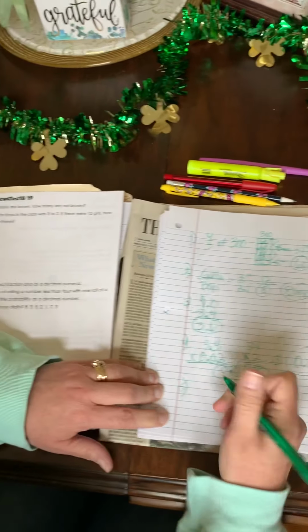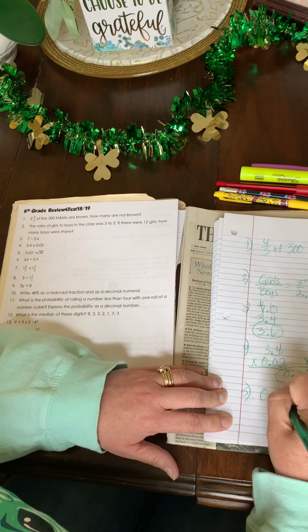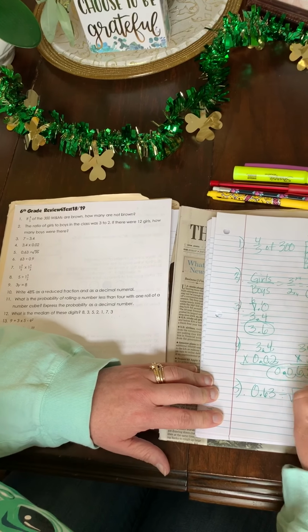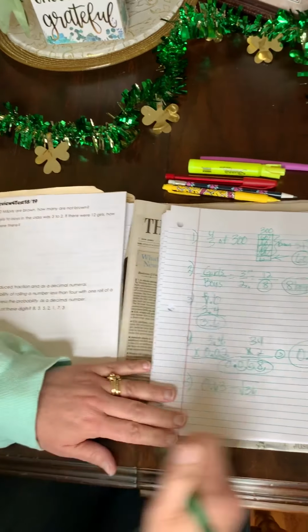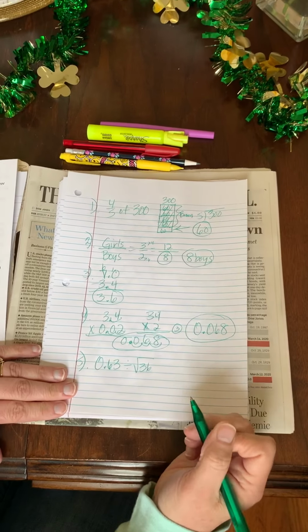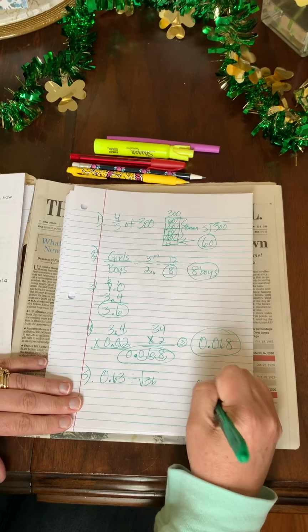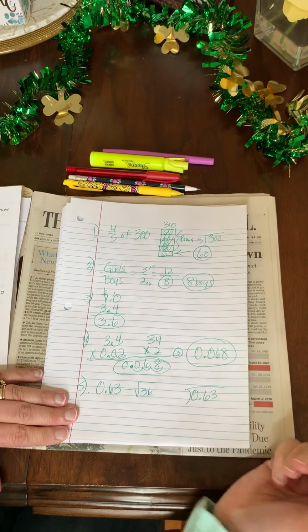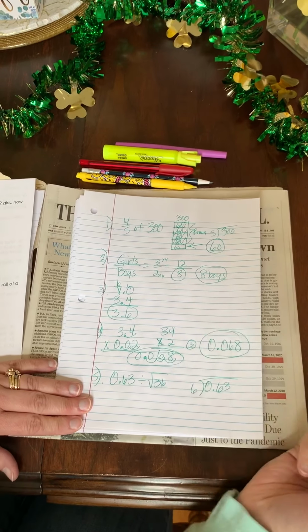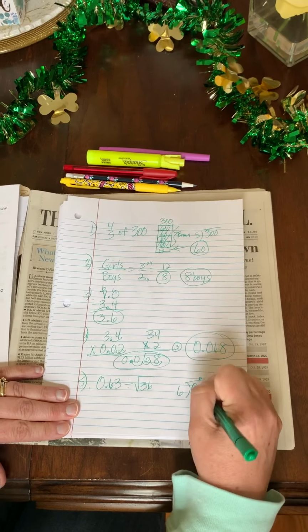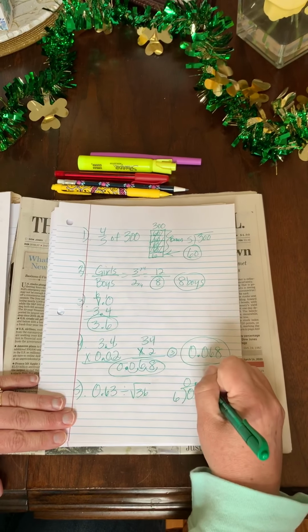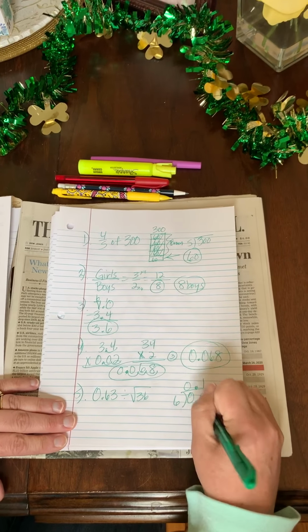All right, number 5, we're going to say 63 hundredths divided by the square root of 36. Well, before we can do this, we got to figure out what the square root of 36 is, which is 6. And then we're going to put the dividend, which is 63 hundredths, in the box, and we're going to divide it by 6. Remember to bring up the decimal point. 6 goes into 0 times, 6 goes into 6 1 times. 1 times 6 is 6. 6 minus 6 is 0.